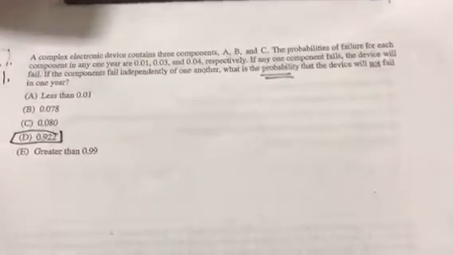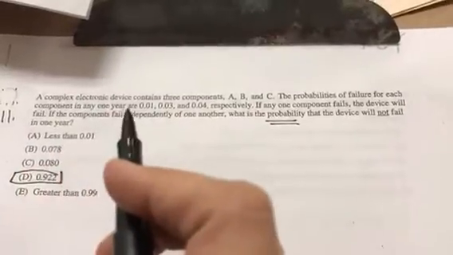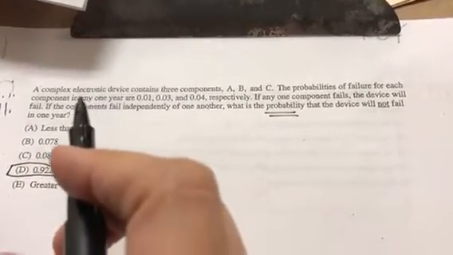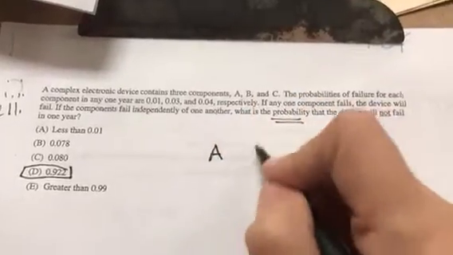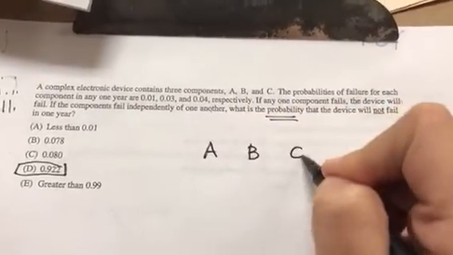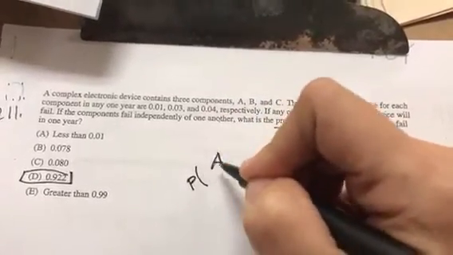So it makes sense that certain components make up three components, the probability of failure for each component in any 1 year is these numbers. So what does this mean? This is the probability of A failing.